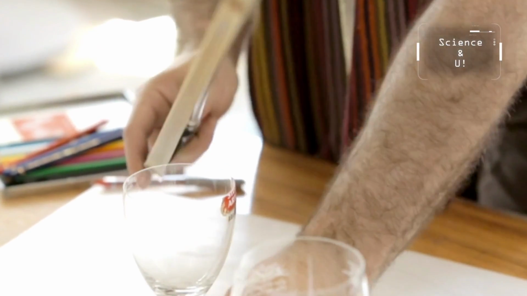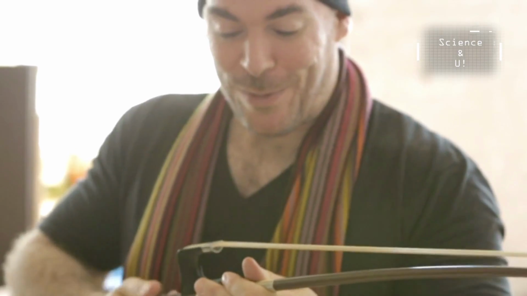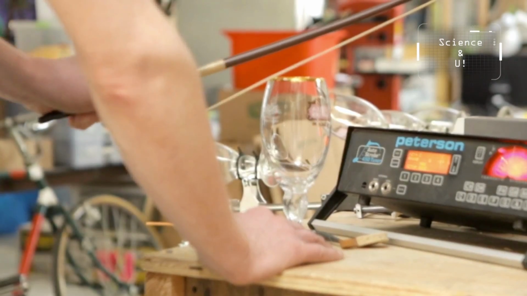Bowing strings on a violin, that works pretty well. They're kind of made for each other. Bowing Stella chalices, a little bit trickier. It's a good thing we brought Matt here, who has such patience for it.